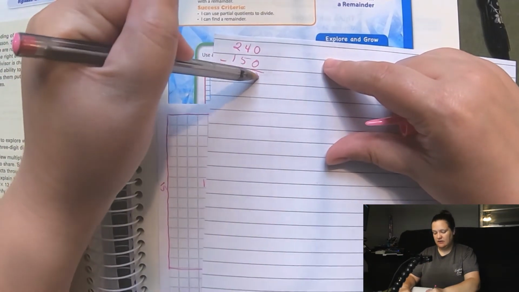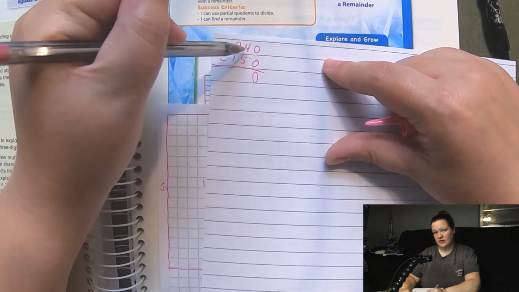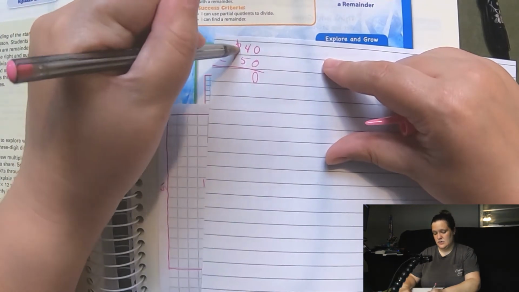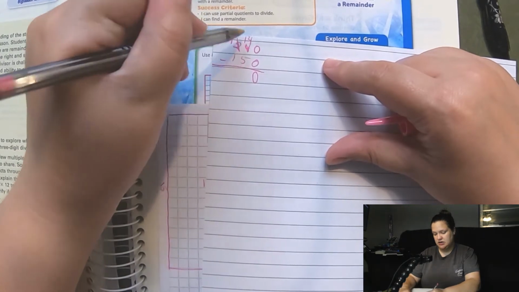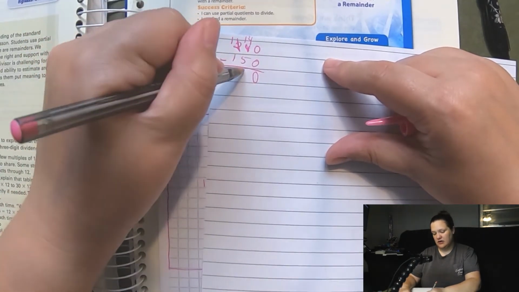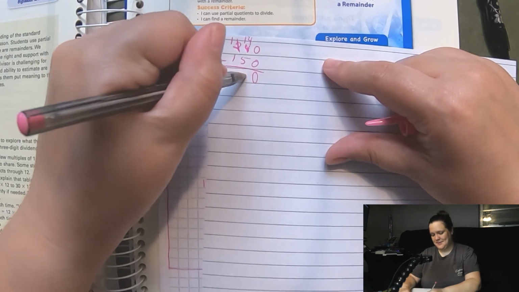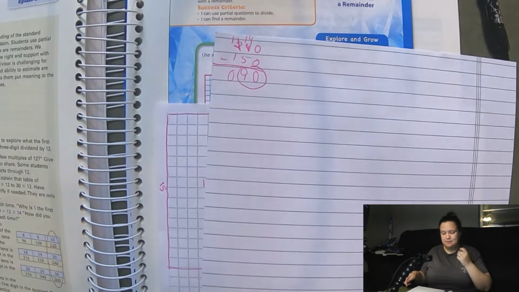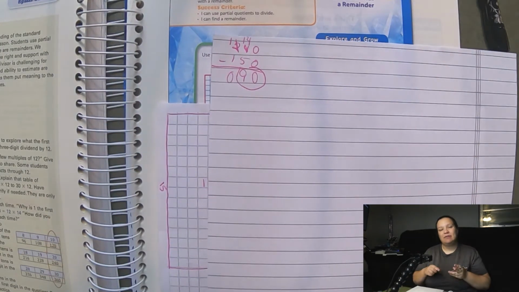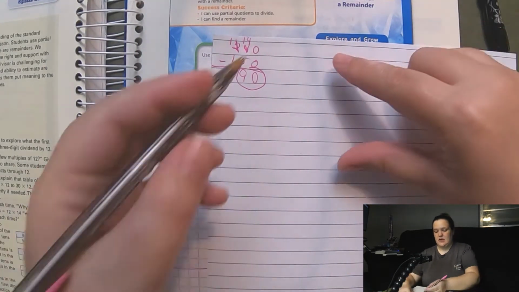Okay, so 0 minus 0 is 0. Cannot do 4 minus 5. So we come over here and take 1. And this is now 14. 14 minus 5 is 9. And 1 minus 1 is 0. So our second one needs to be 90. So we need to know how many times does 15 go into 90.